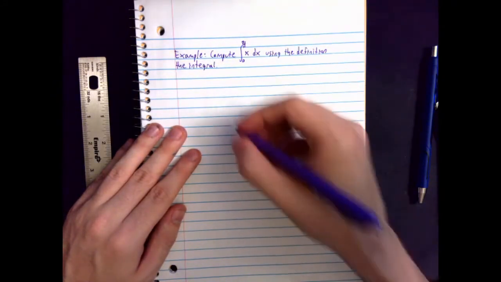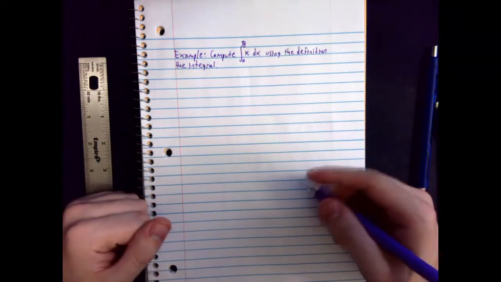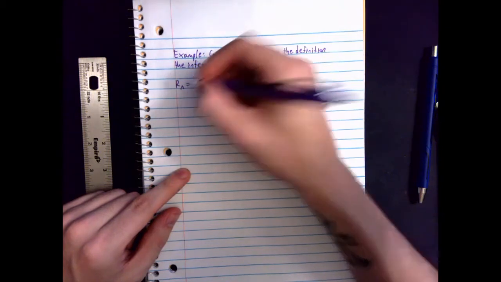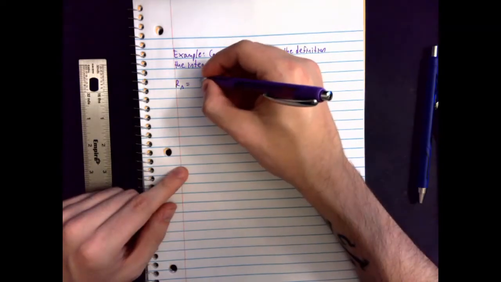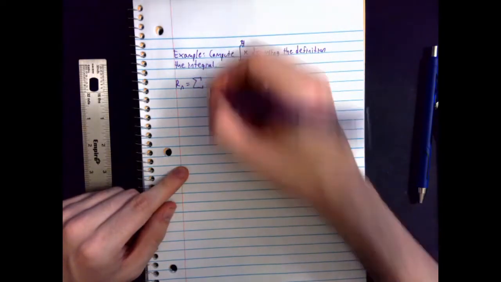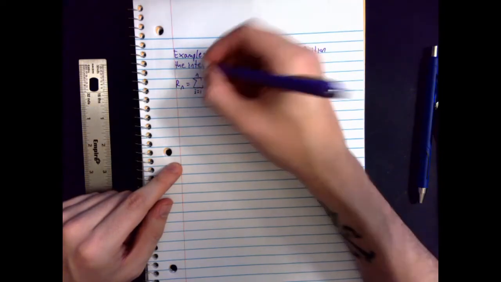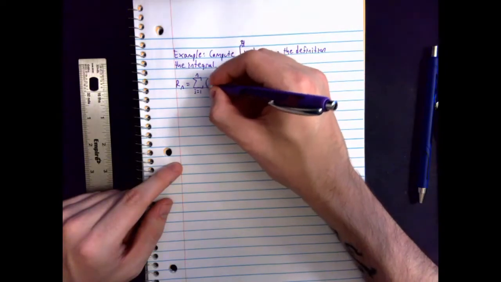Okay, so we need a left or right-hand sum. For convenience, we'll just do a right-hand sum. So R sub n, in this case, is going to be equal to the sum. We just write down the definition of a right-hand sum. It is the sum as j goes from 1 to n. j is going to be my index here. I have the width of a subinterval.